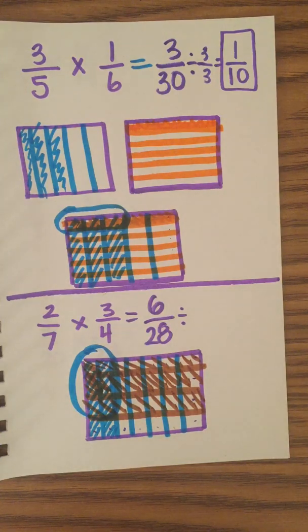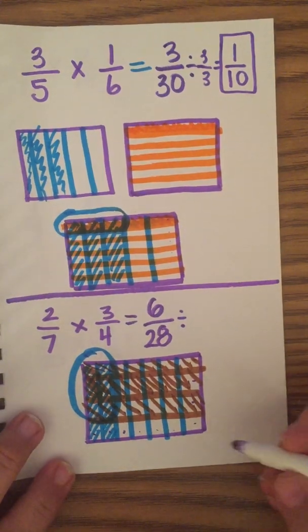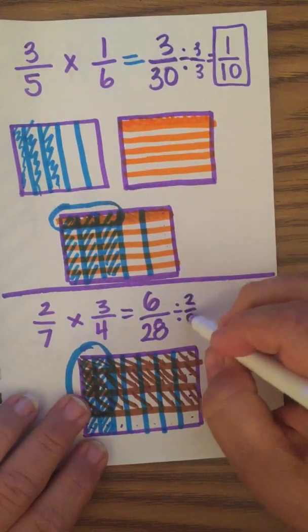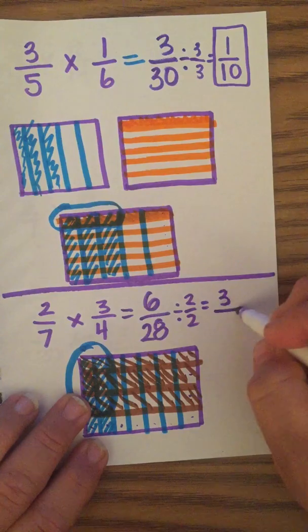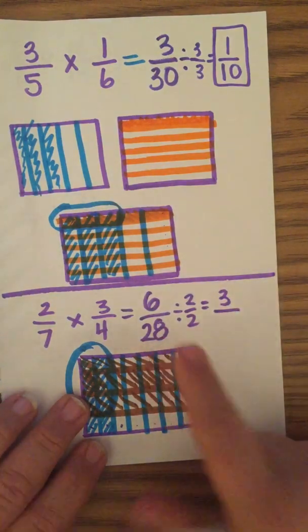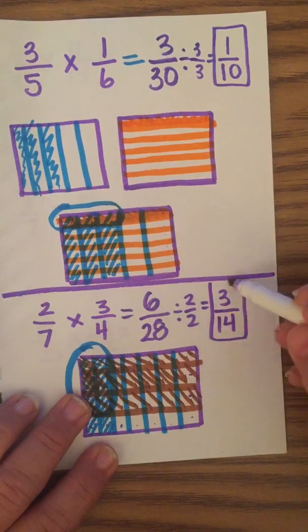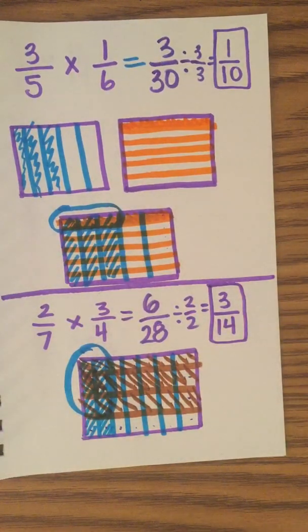The factors of 6 are 1 and 6 and 2 and 3. And we're not going to use 1. So we can divide by 2/2. 6 divided by 2 is 3. And 28 divided by 2, that's like taking half of 28. That's 14. So the answer to 2/7 times 3/4 is 3/14.